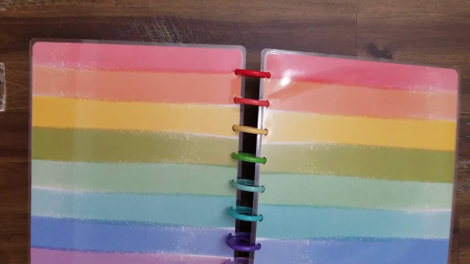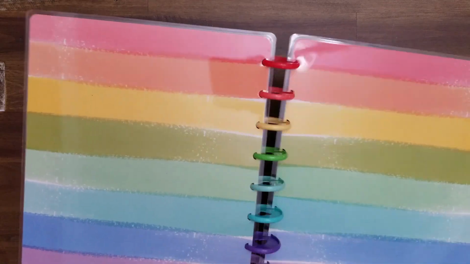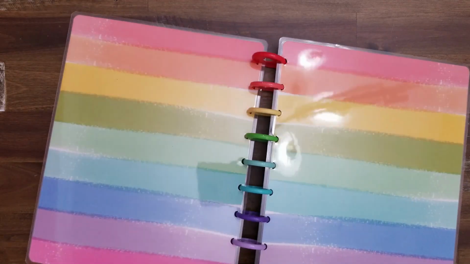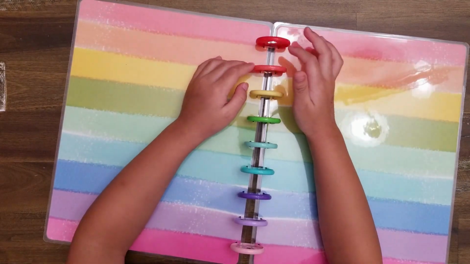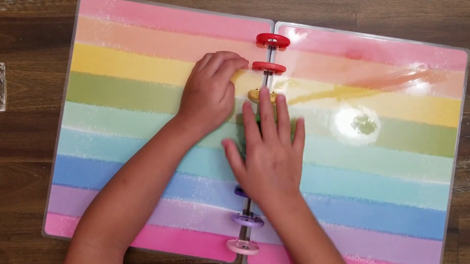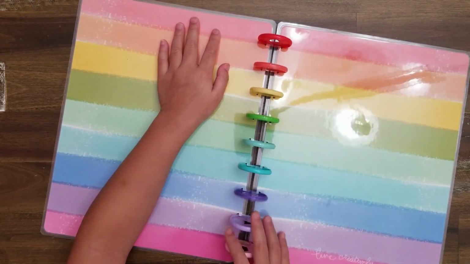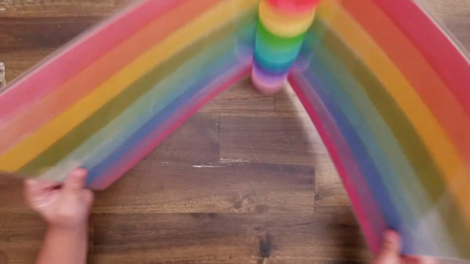You're going to cut this in 9 1/4. Okay, I'm almost done, and then we're going to punch. Yes, and then we're going to punch.